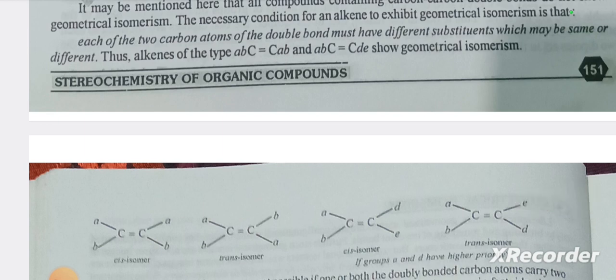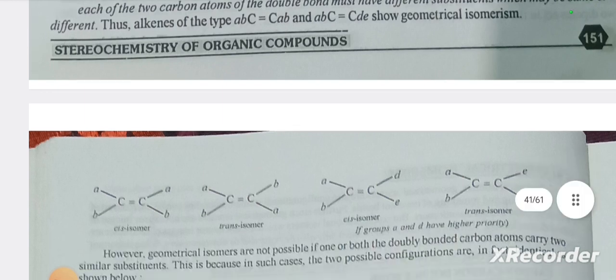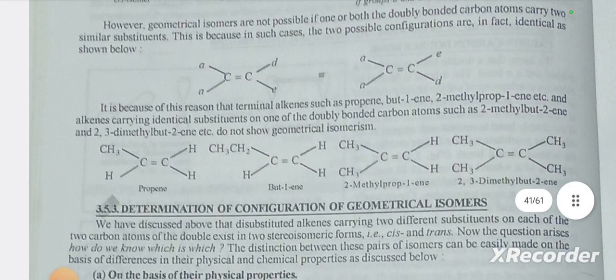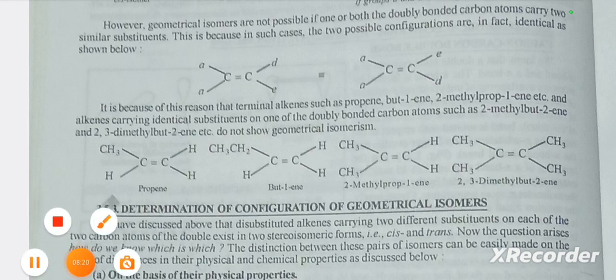Thus, alkenes of the type ABC=CAB and ABC=CDE show geometrical isomerism. However, geometrical isomers are not possible if one or both the doubly bonded carbon atoms carry two similar substituents. This is because in such a case, the two possible configurations are in fact identical, as shown below.